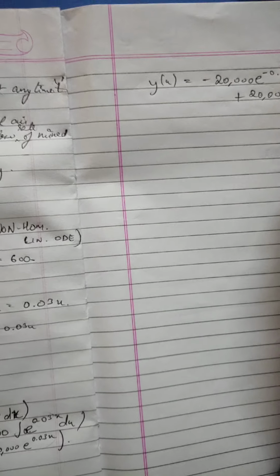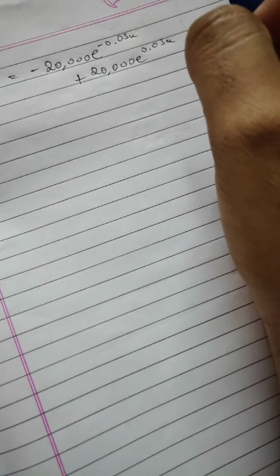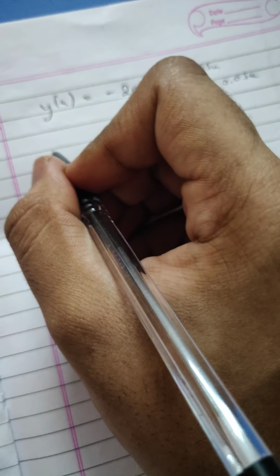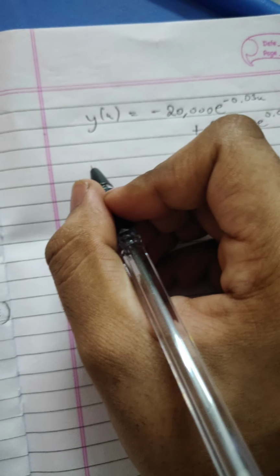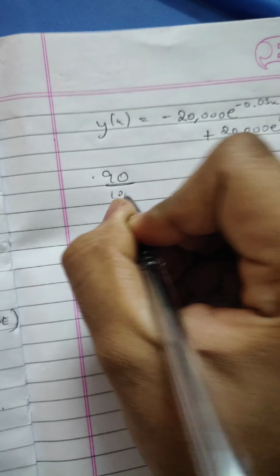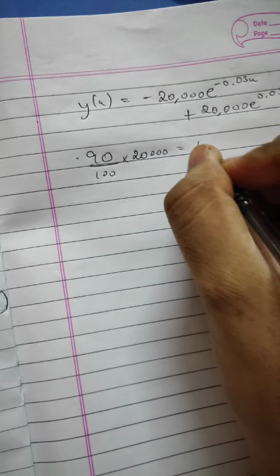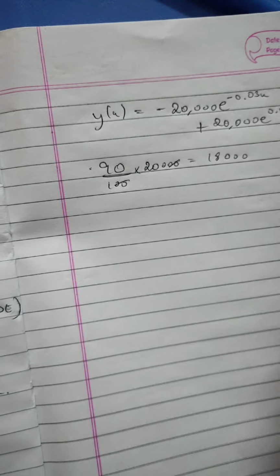Okay, yeah. So now to get 90% of fresh air to be present in the room, we need y as 90 by 100 into 20,000, which is equal to 18,000. If you cut this like this, you get 18,000.